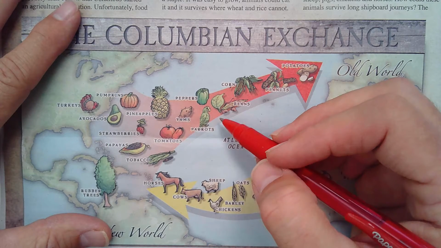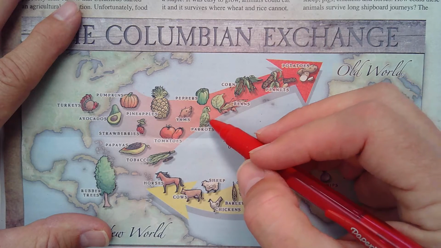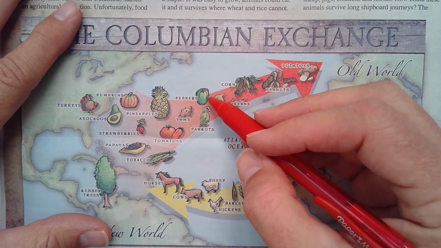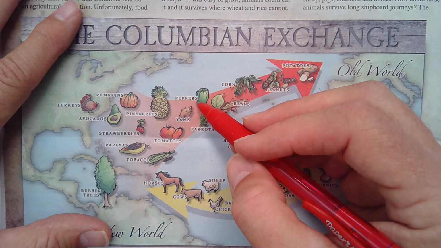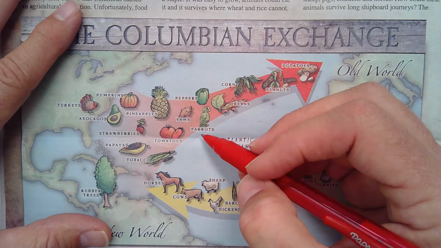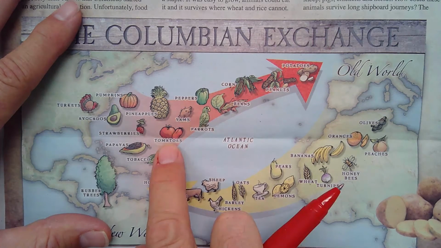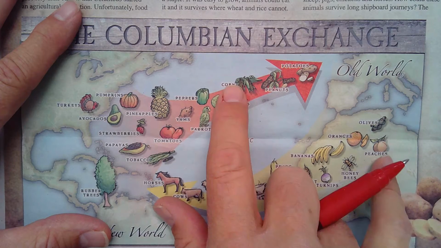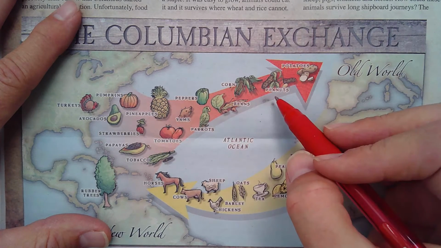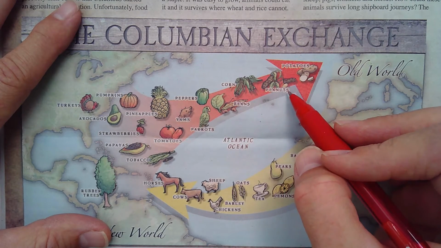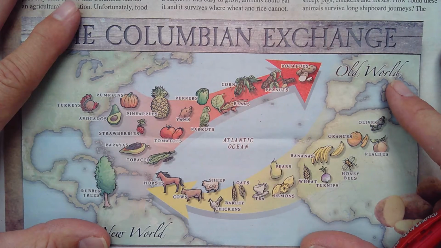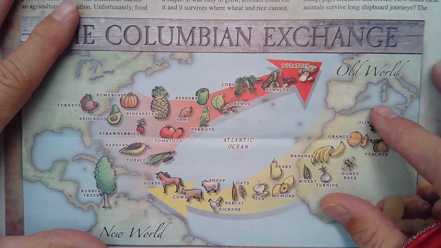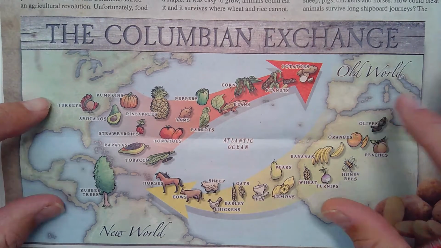Neatness counts. Your drawings may not be perfect. If you were to do a pepper, it may not look like a pepper. Maybe it'll look more like a walnut. But label it correctly, and I need to be able to read your label. So obviously these are computer generated, so it's very legible. Not only is it legible, the background of the letters is white, so it really makes it stand out, which is kind of nice.